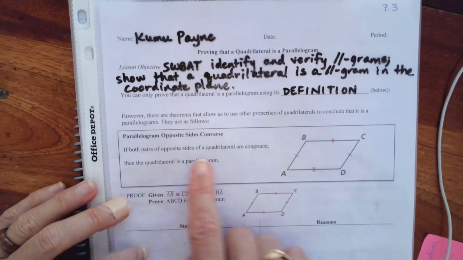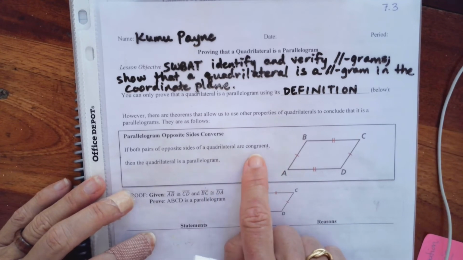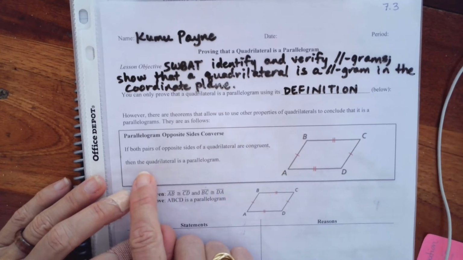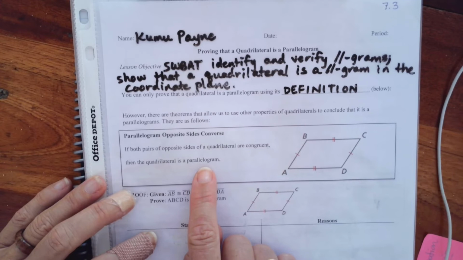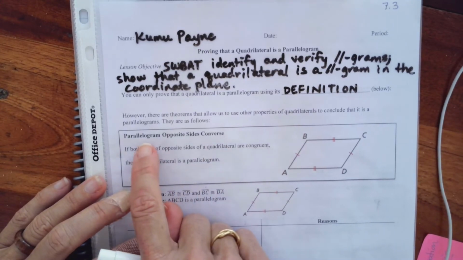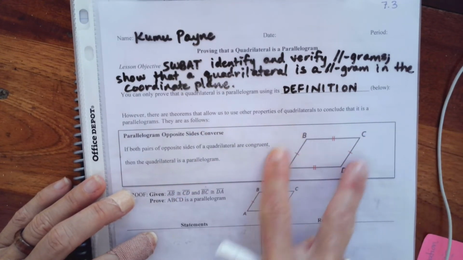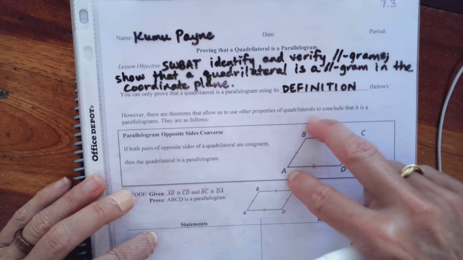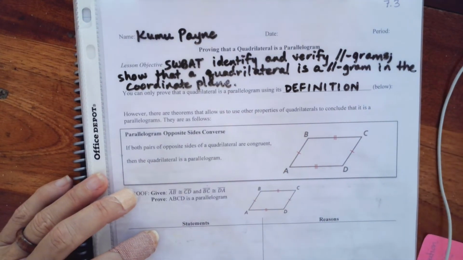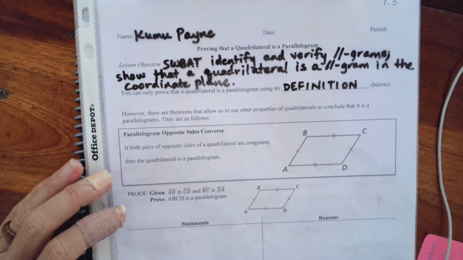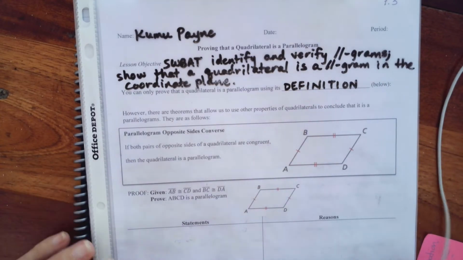If both pairs of opposite sides of a quadrilateral are congruent, then the quadrilateral is a parallelogram because it meets the definition. So if you flip this theorem around so that you have both sides congruent, then it is a parallelogram.